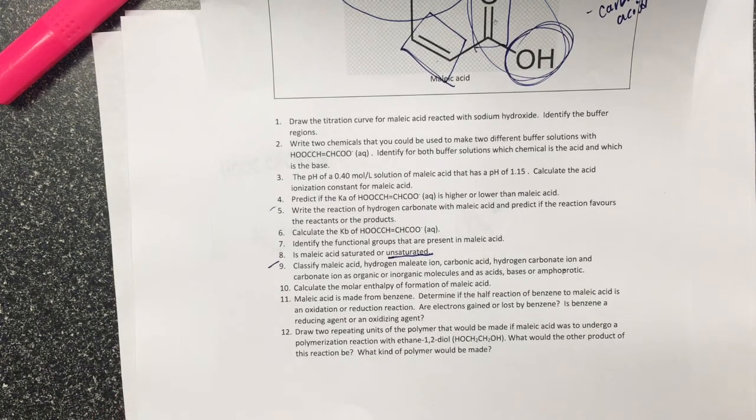Okay, in this video we're going to answer questions 9, 10, 11, and 12. There's a fair bit to questions 9, 10, 11, and 12, so this will be a bit ambitious. Stick with us. It says classify maleic acid, hydrogen maleate ion, carbonic acid, hydrogen carbonate ion, and carbonate ion as organic or inorganic, and as acids, bases, or amphiprotic.